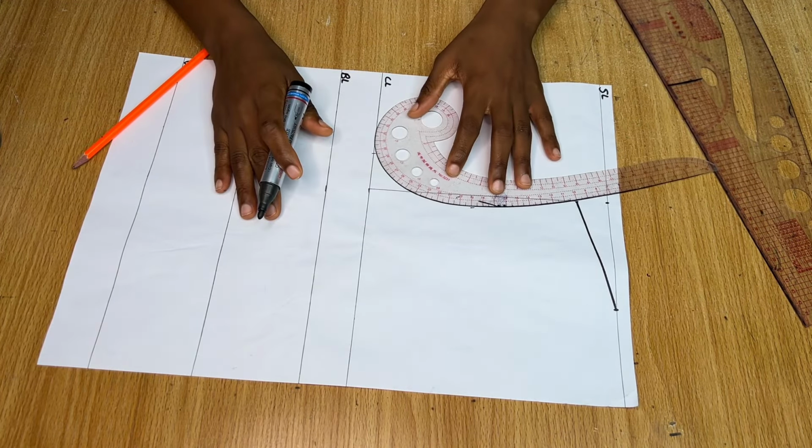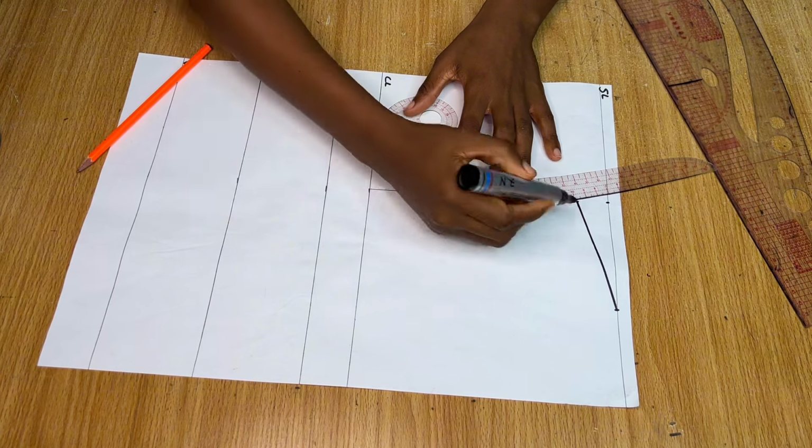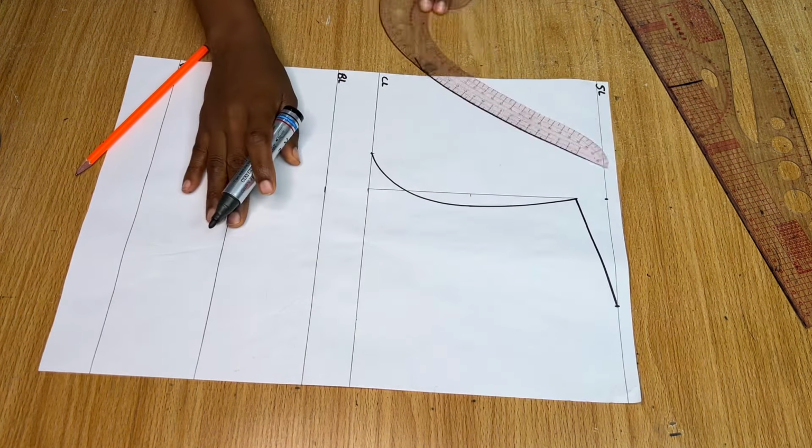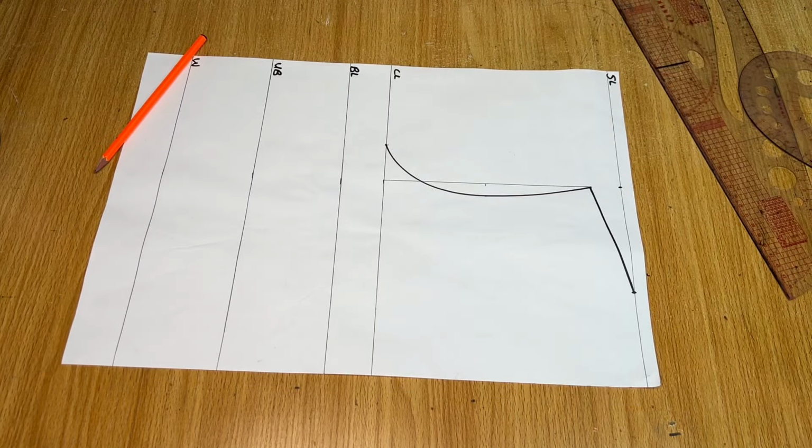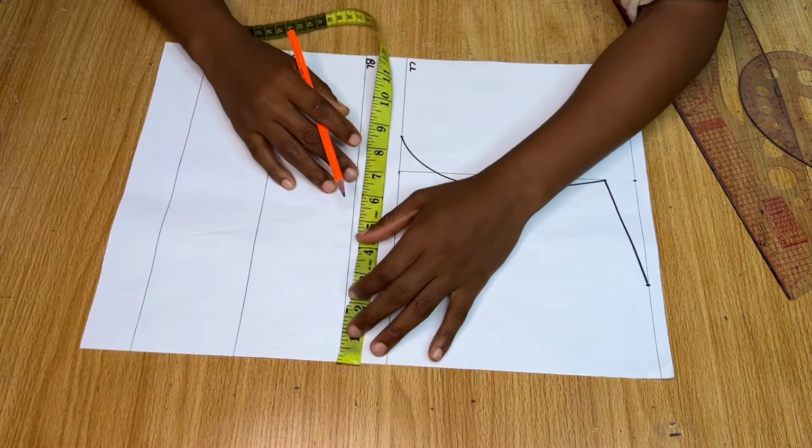So this is my armhole curve. If you do not have an armhole curve, you can use your free hand, but just make sure you get a nice curve at the end of the day. So now I'm through with this. The next thing I'm going to do is draw out my dart.